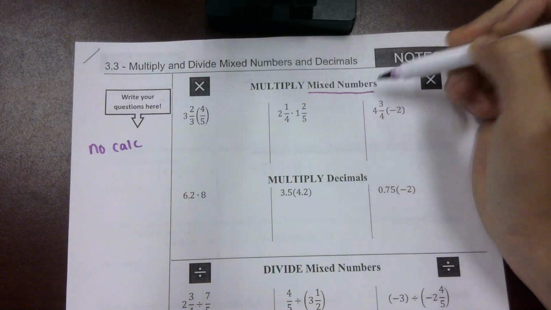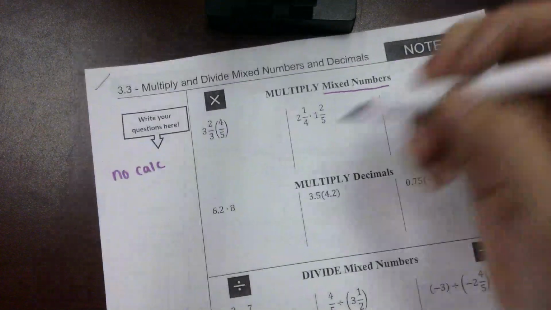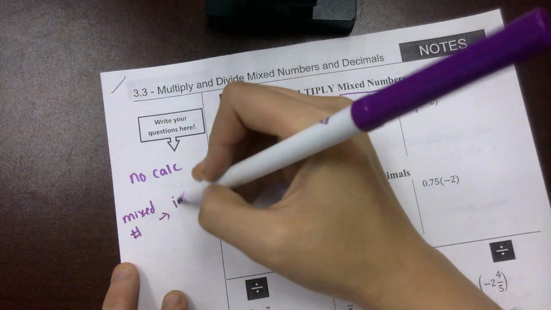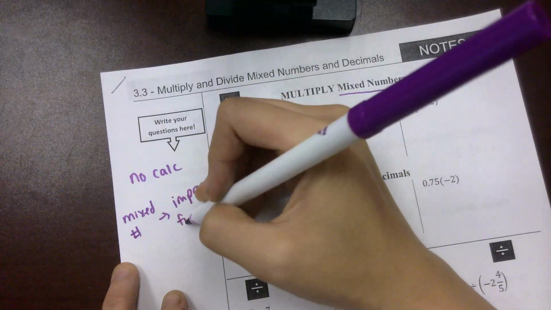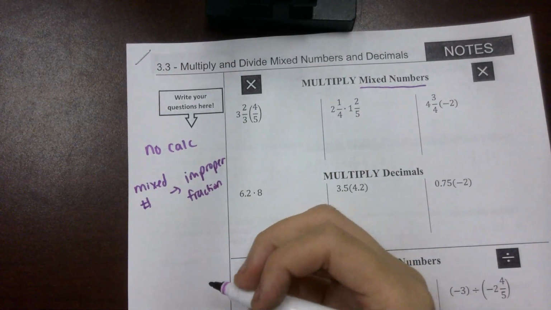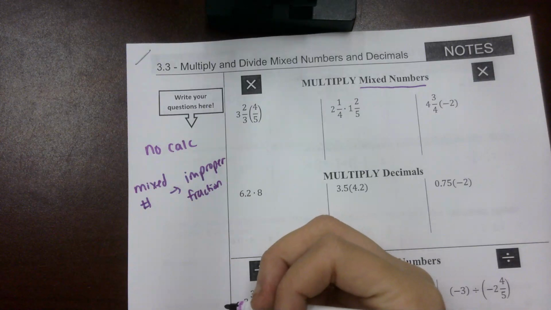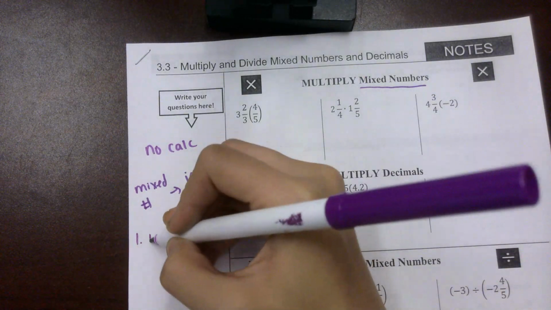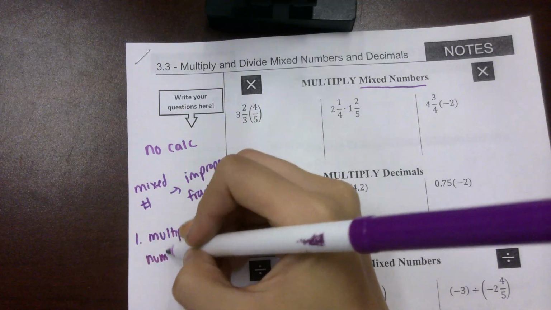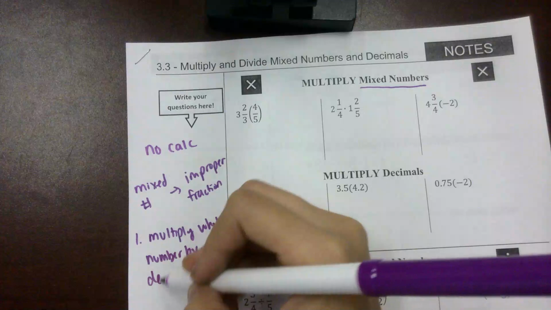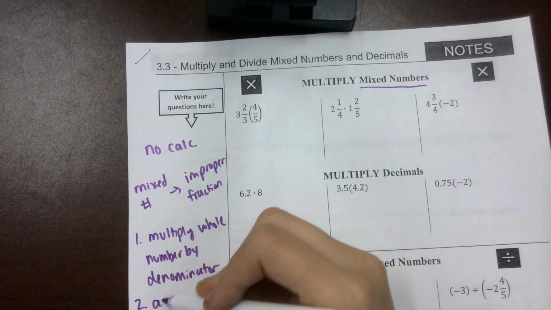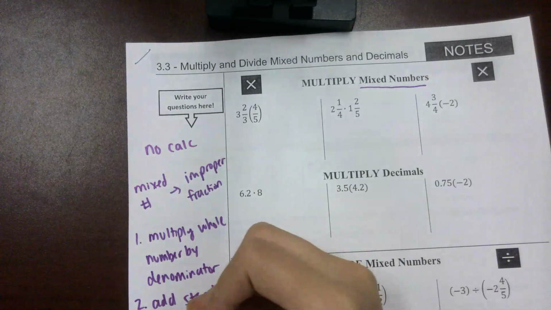Some of you like mixed numbers, but we want to go from mixed number to improper fraction, right? We went over this in the past, but I'm going to just review the steps here. Step 1, you multiply the whole number by the denominator. Step 2, you add step 1 to the numerator.